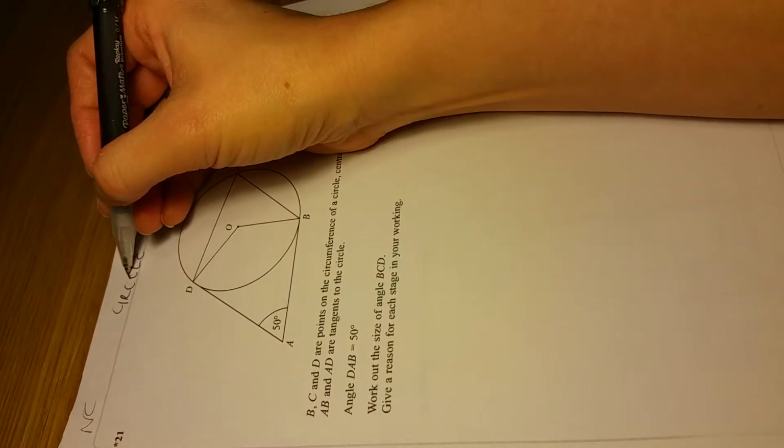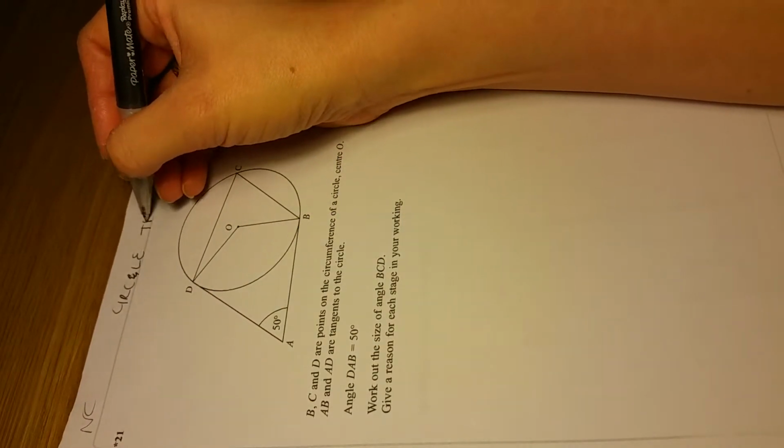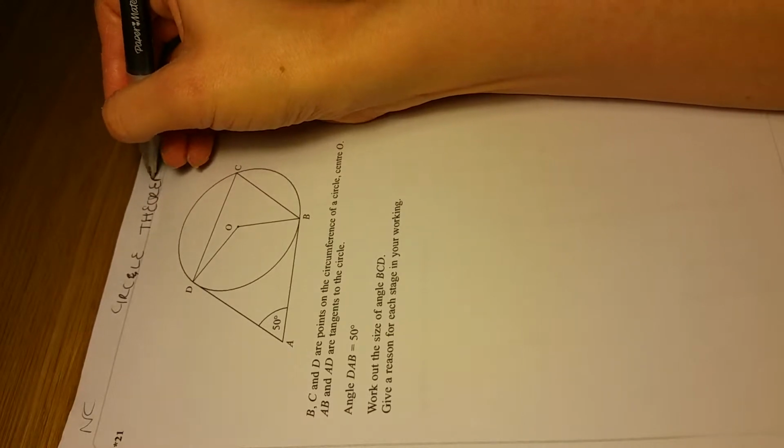Why is circle? Two C's. Circle theorems. Apologies. My maths is better than my spelling.